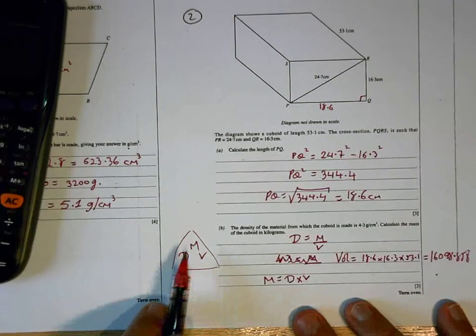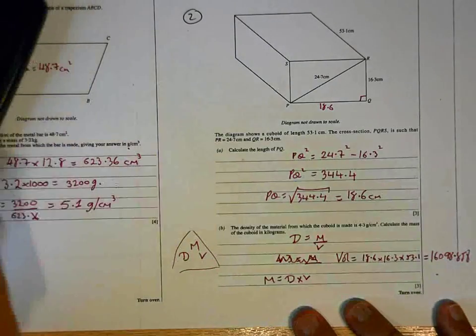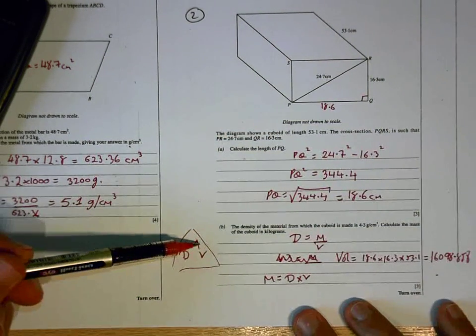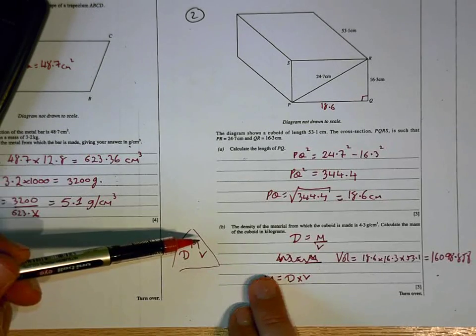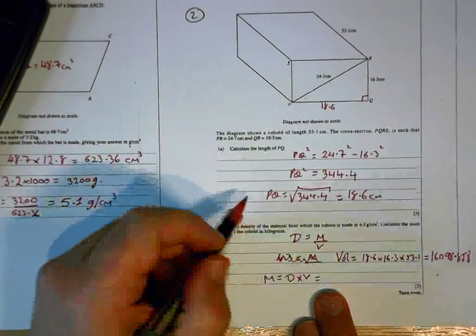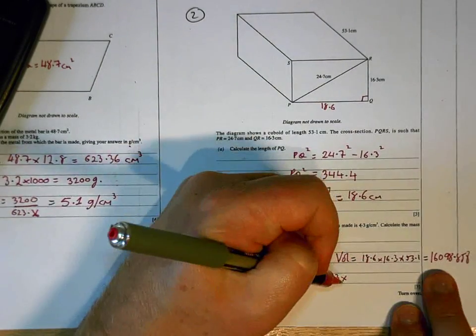Okay, density mass over volume. If that's the case, then you remember, right, if I want to find the mass, I'd cover up M, D and V are on the same level, so they multiplied. So mass is density times volume, which now is going to be 4.3 times that big number there.